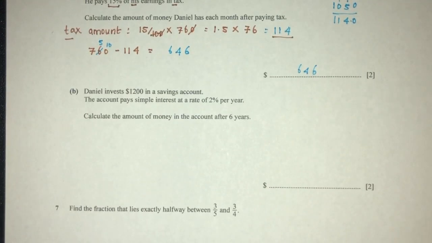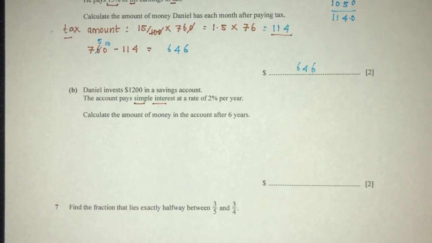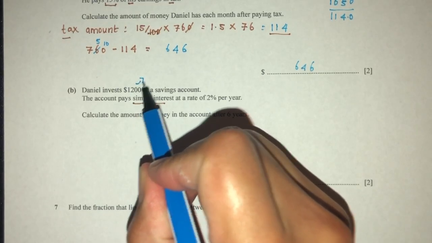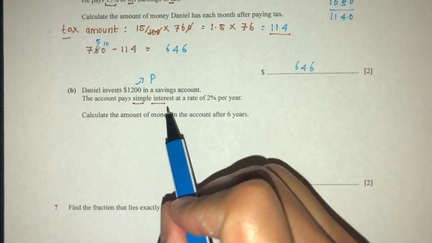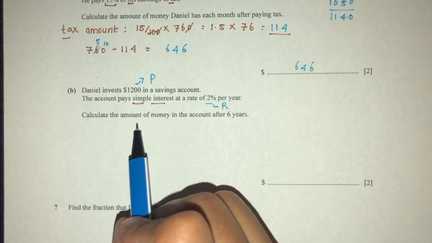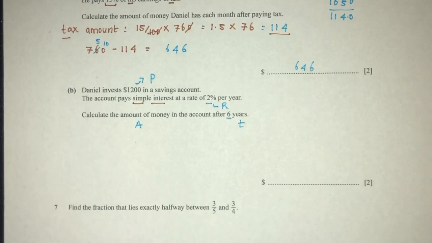Now for part B, Daniel invests $1,200 in a savings account. The account pays simple interest. So now we know the type of interest that we have, we can solve this question pretty easily. Invest is the principal P. Interest is the rate R. And we have to find the amount A in 6 years, which is the time, or the number of years.